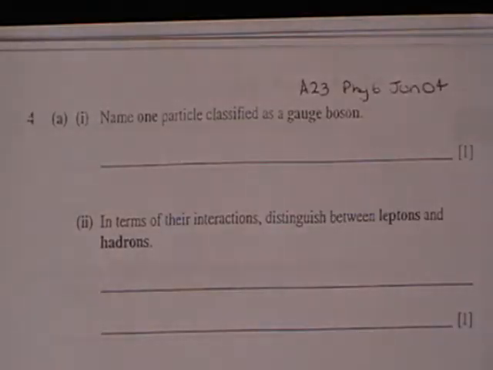This is a short question from Jun2004 Physics 6. This is a particle physics rather than an accelerator question. First question asks, one particle classified as a gauge boson. Now remember, the gauge bosons are the particles which mediate the interaction.